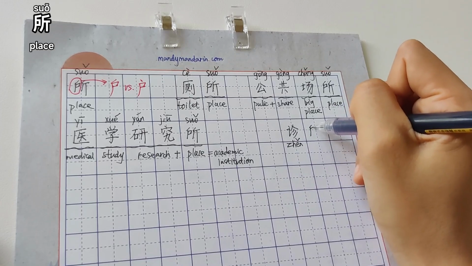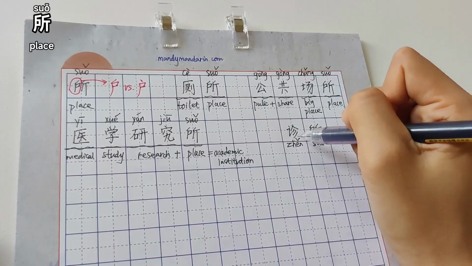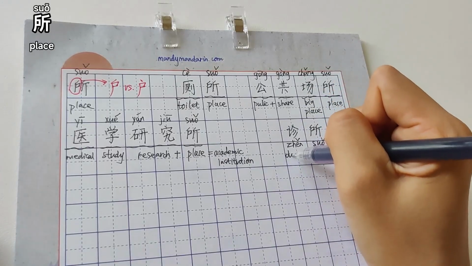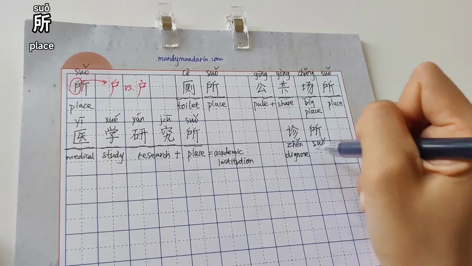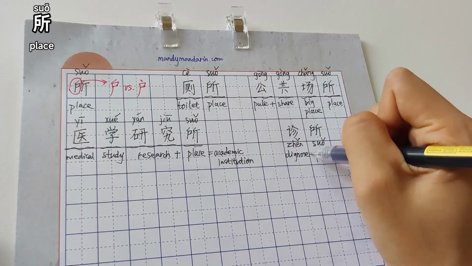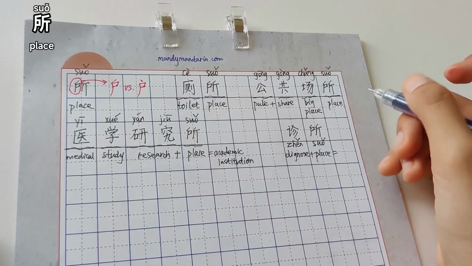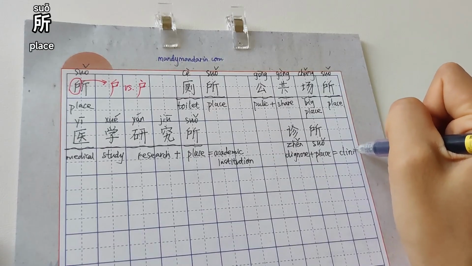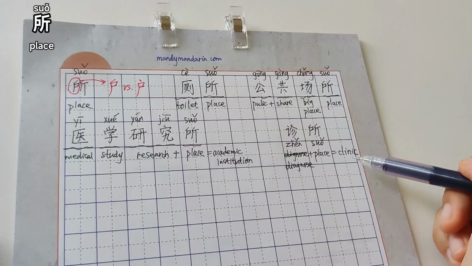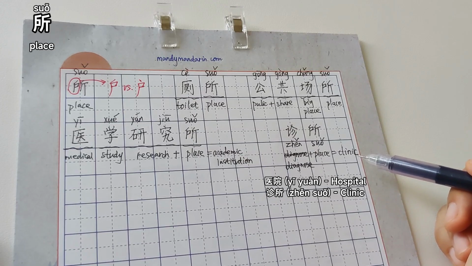And the next word, 诊所. 诊 means diagnose the disease, and 所 is the place. So the place that can diagnose the disease, that would be the clinic. We have another word, hospital is 医院, and 医院 refers to the formal big hospital, and 诊所 just refers to a clinic.